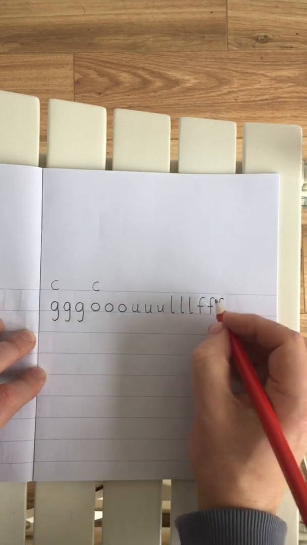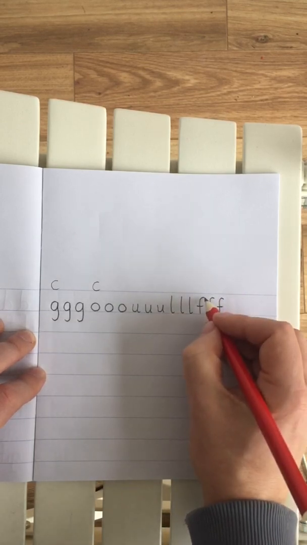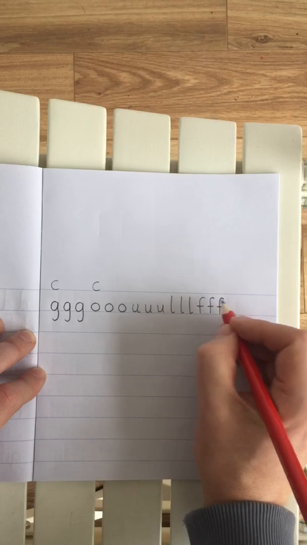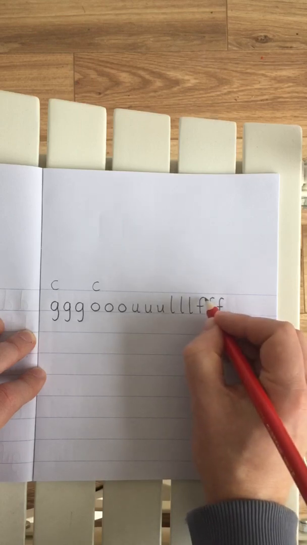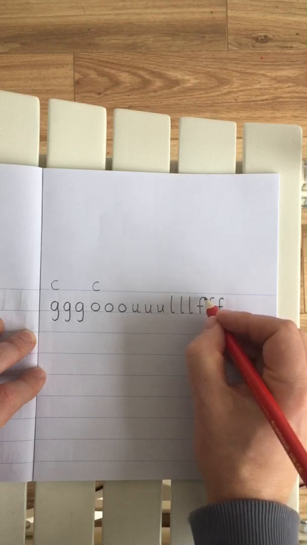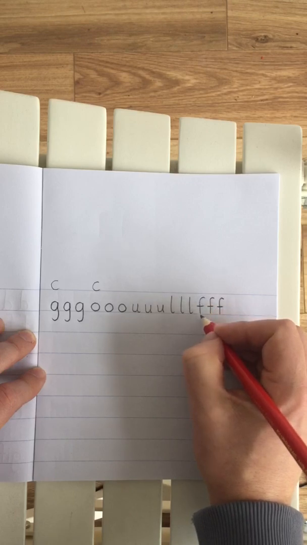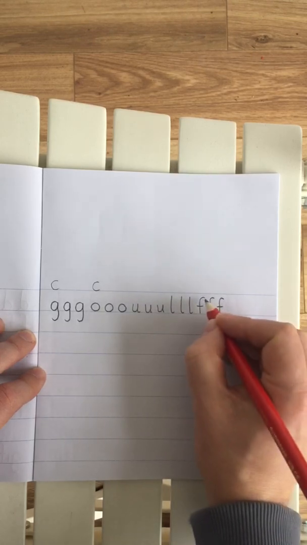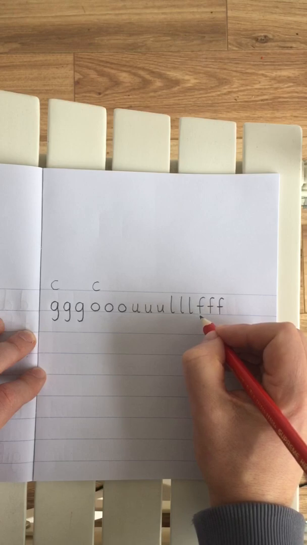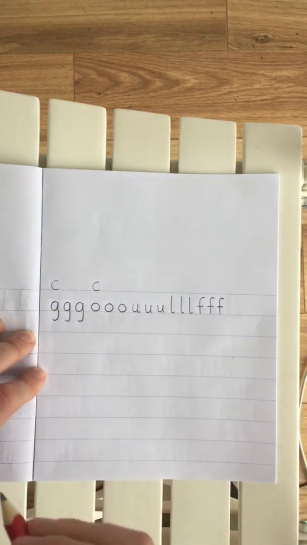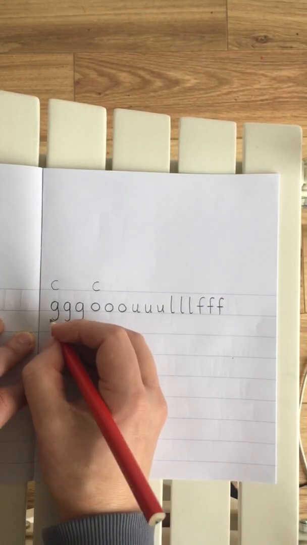And F here is start at the candy cane. You don't go straight down. It's candy cane, which means curl. Candy cane, down, lift and cross. Candy cane, down, lift and cross. Now the next one is B.